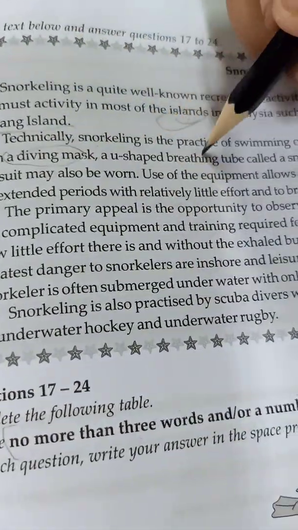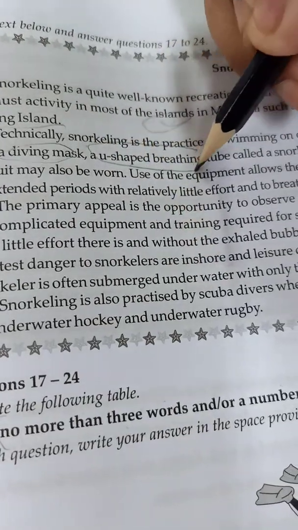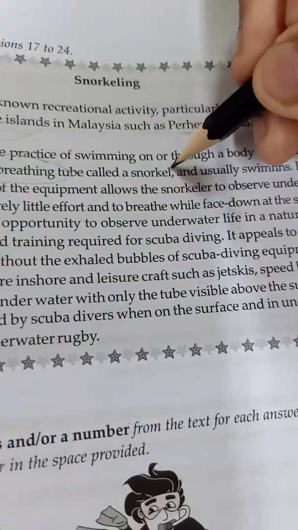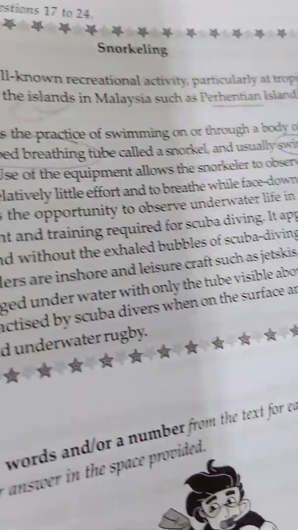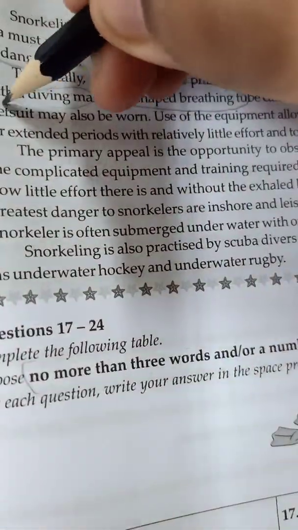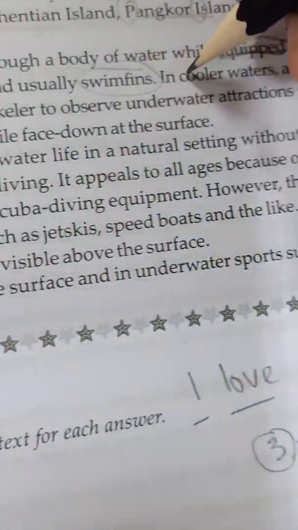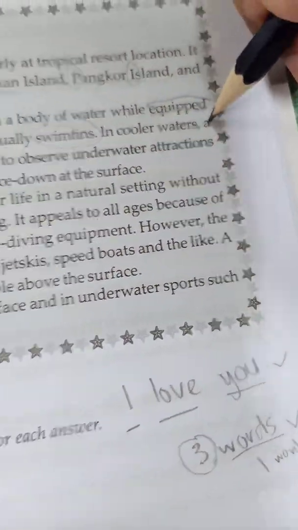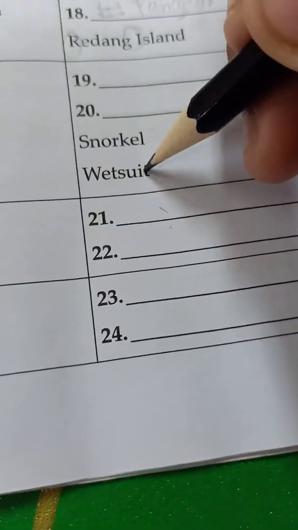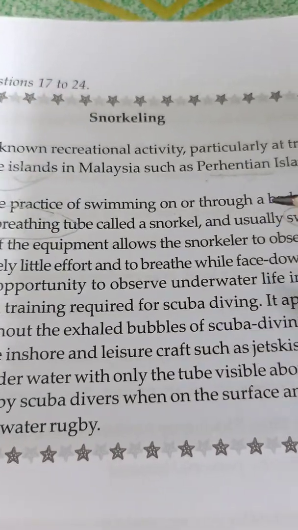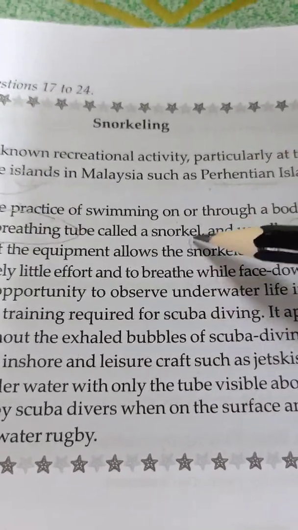Diving mask. 1, 2, 3. Okay. Here. This one, in cooler waters, a wetsuit. Here, see the answer already. Wetsuit. Snorkel. Where's the answer? Snorkel just now. Here. Dang, it's here already.